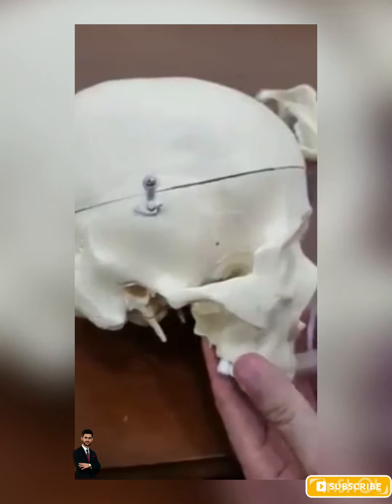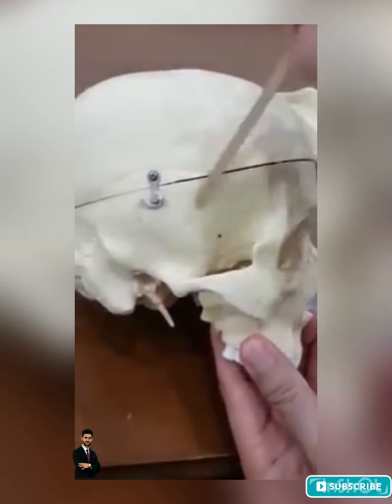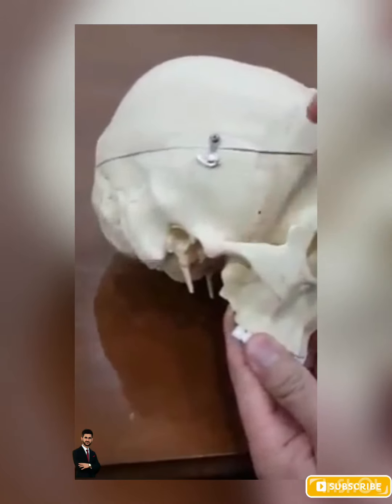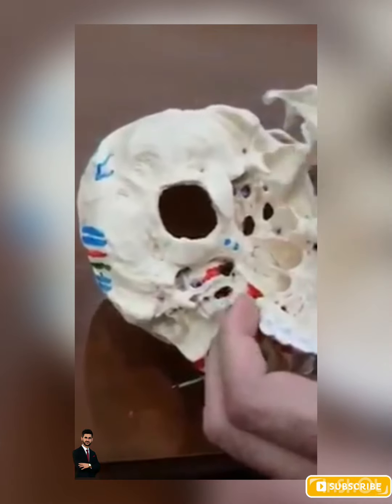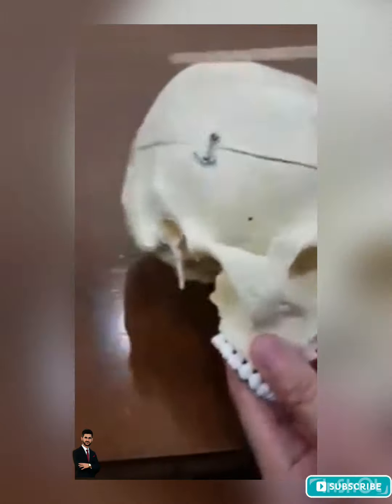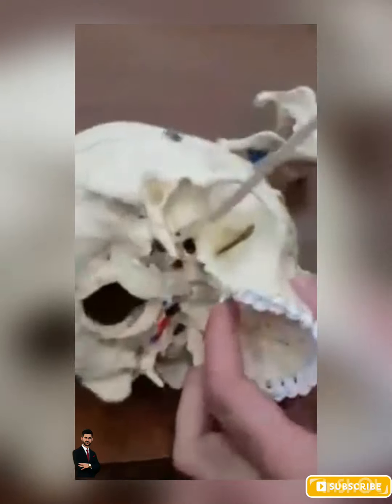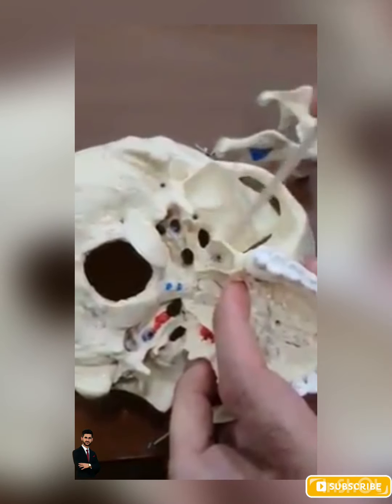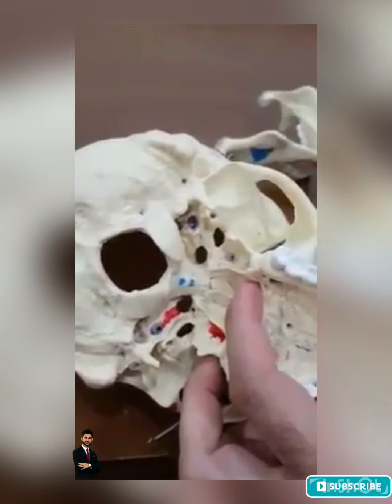I'm going to show you the infratemporal fossa. The fossa is wedge shaped, inferior to the temporal fossa. This area is the temporal fossa. So here we have the infratemporal fossa, a wedge shaped area.